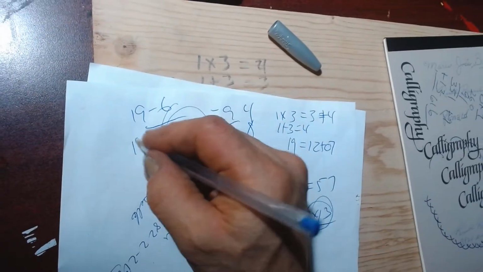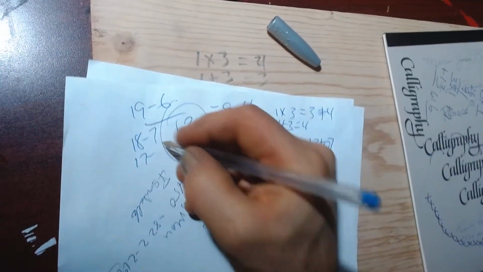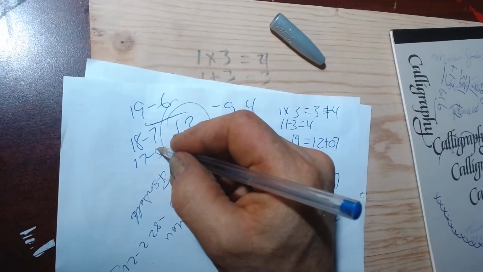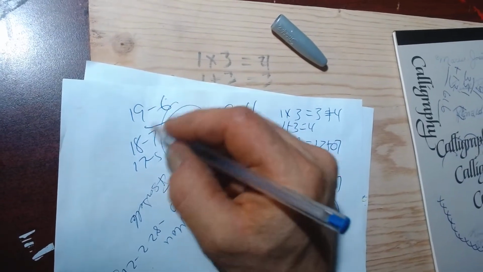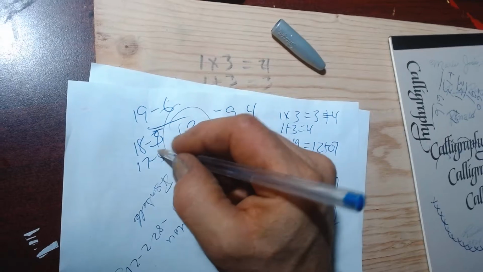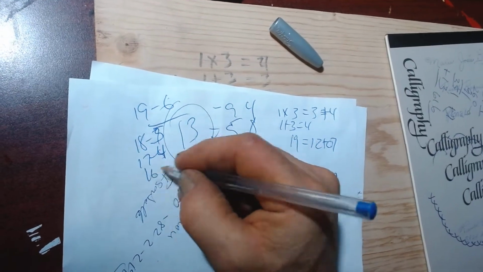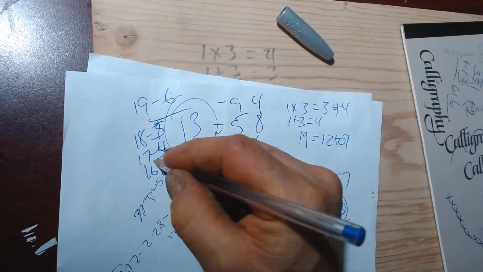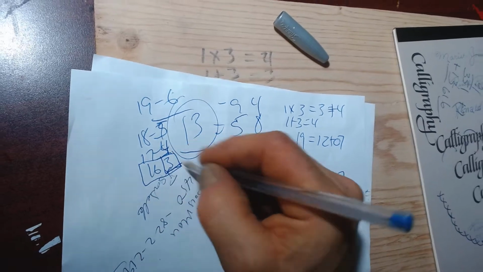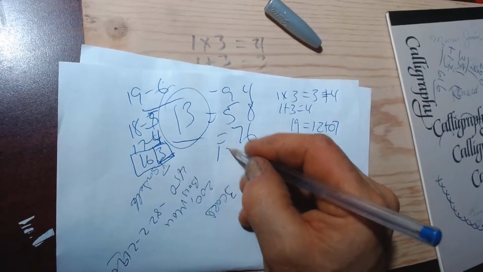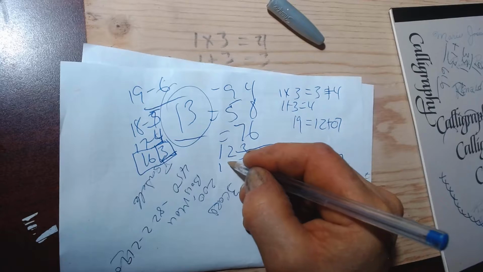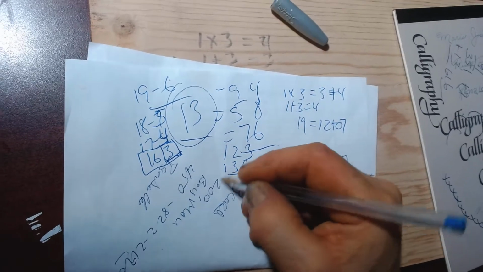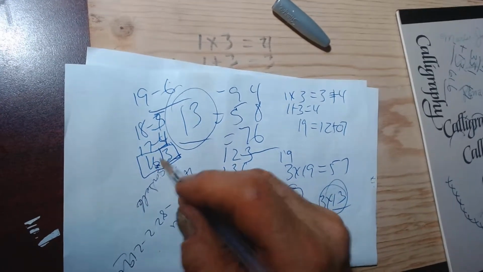19 minus 6. 18 minus 7. 17 minus, 19 minus 6. 18 minus 5. 17 minus 4, 16 minus 3. You can't minus 3. This is creation, 613. 1, 2, 3. 1 plus 2, 3 plus 3, 6. 1, 3, 6 creation. This is in the formation of creation.